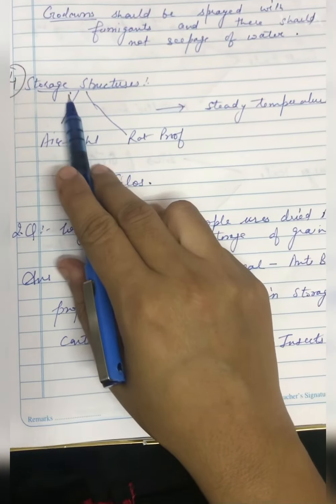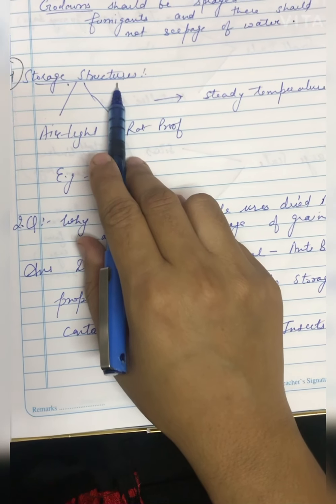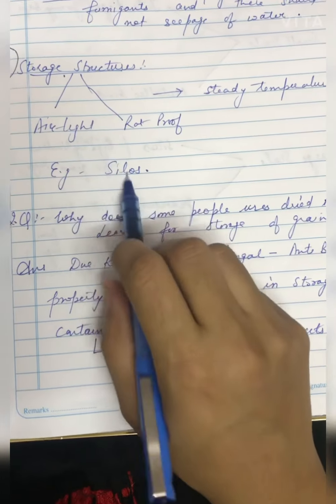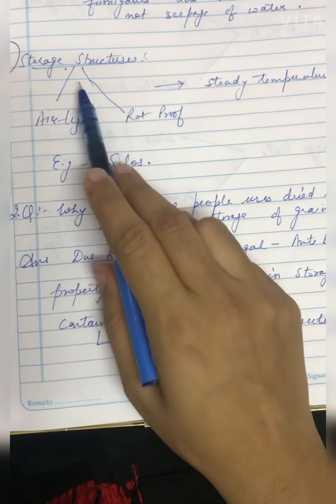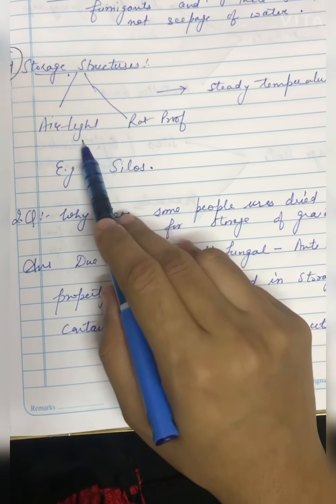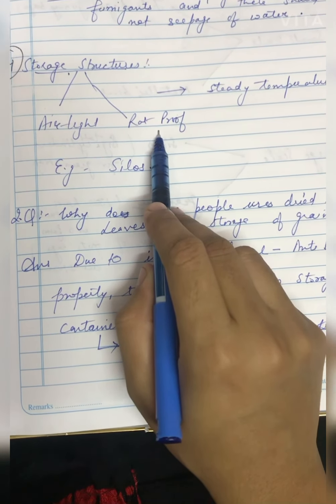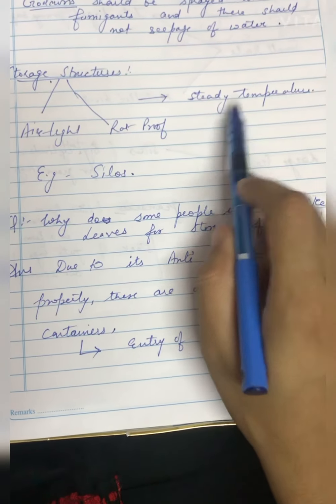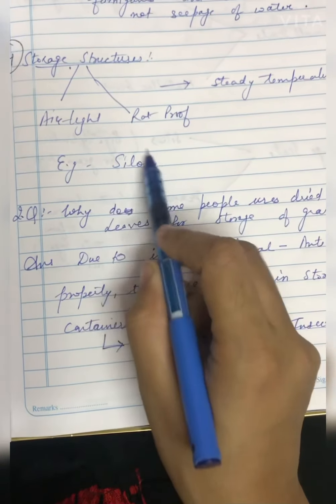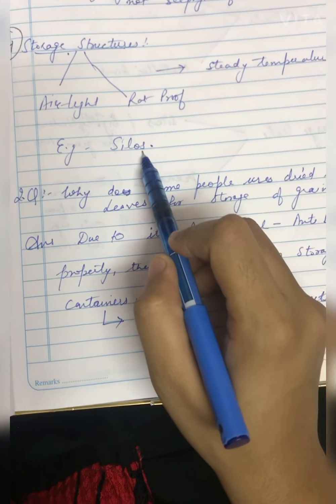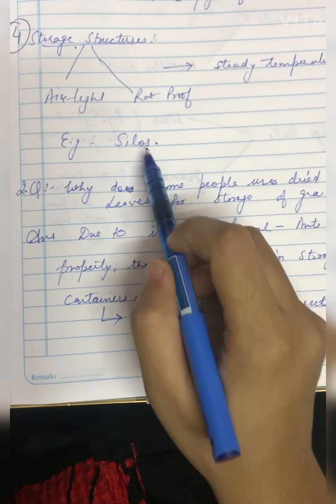Next is for the large scale. On the large scale, if you're going to store the grains, they are the silos, that is storage structures. They should be airtight, rat proof, and have a steady temperature. And the example for these storage structures is silos, where large scale grains can be stored.